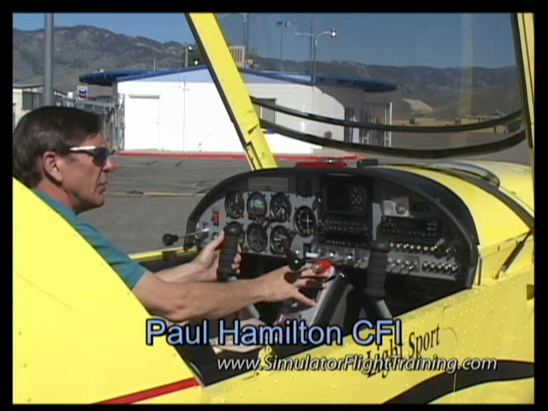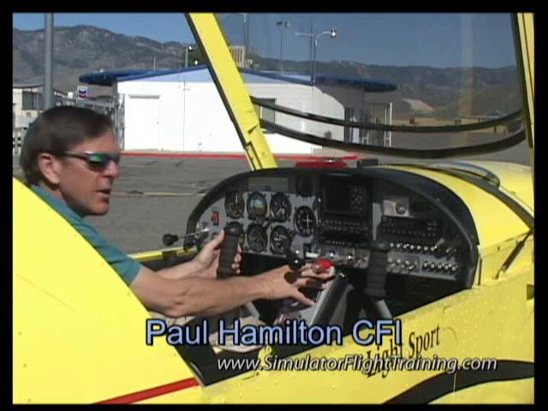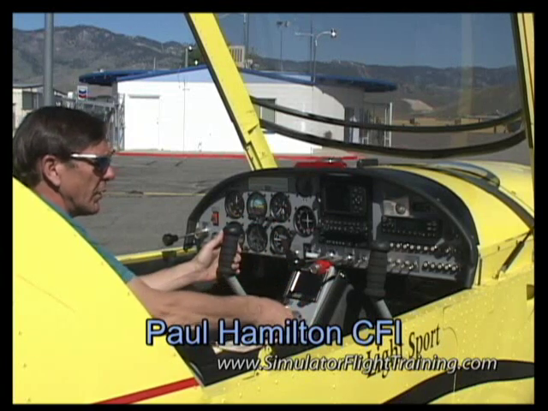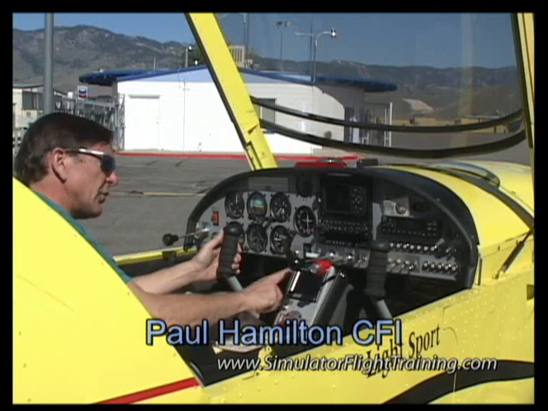The engine instruments are in your Dynon avionics panel right here. And your fuel selector, between the fuel right and left selector, is right here.